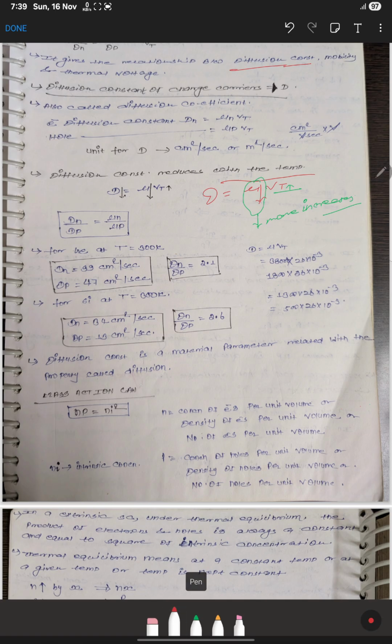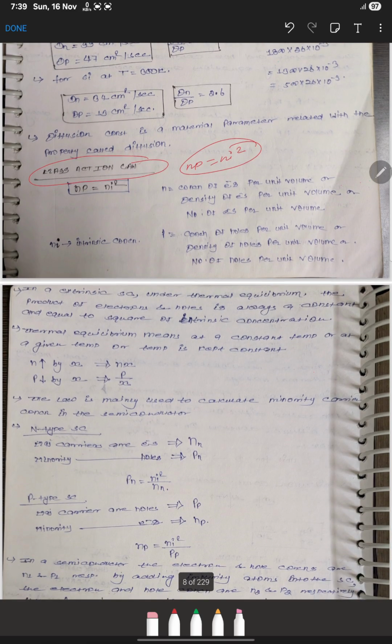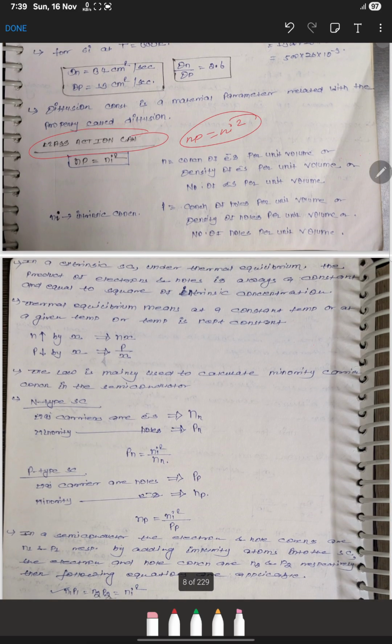Now, an important concept: the mass action law. The mass action law is np is equal to ni square, where n is the concentration of electrons per unit volume, or density of electrons, or number of electrons per unit volume, and p is the concentration of holes per unit volume, or density of holes, or number of holes per unit volume. ni is the intrinsic concentration.